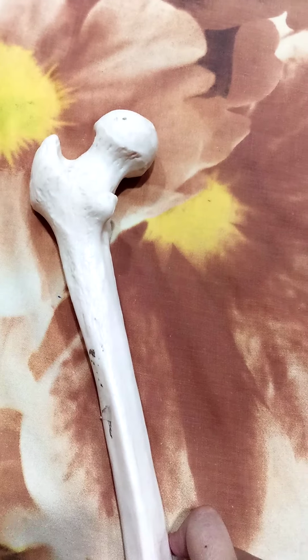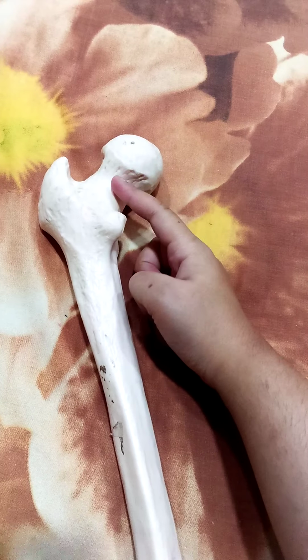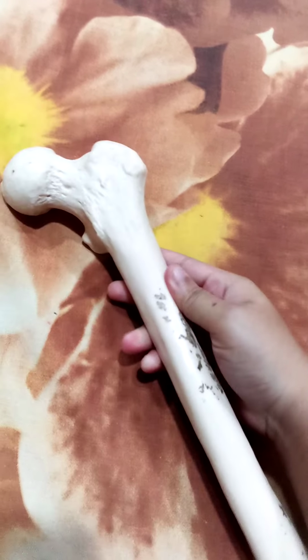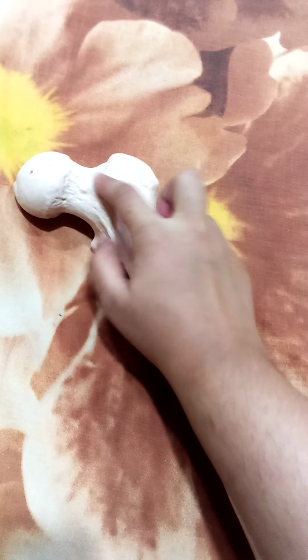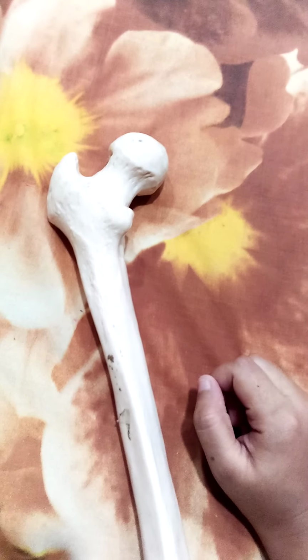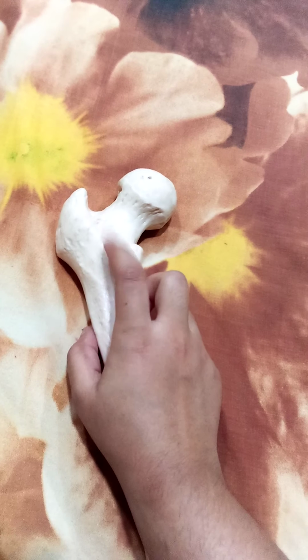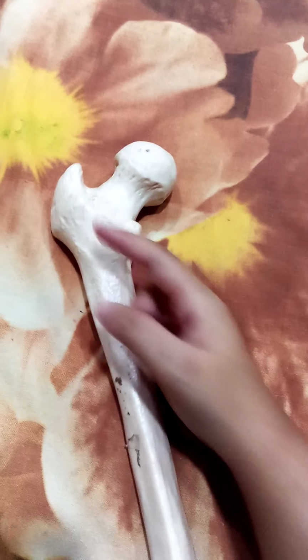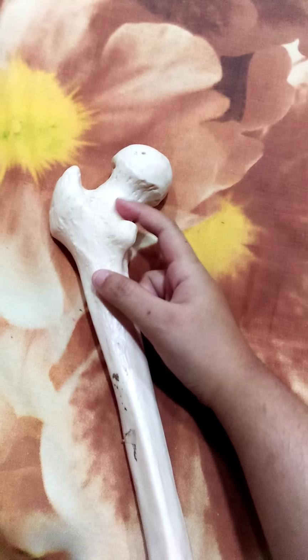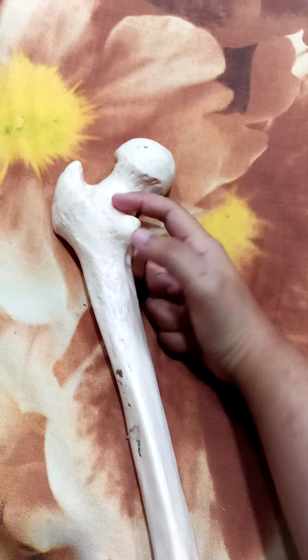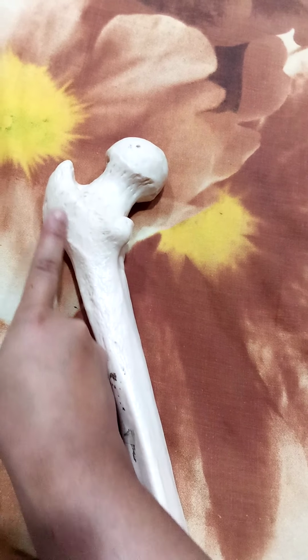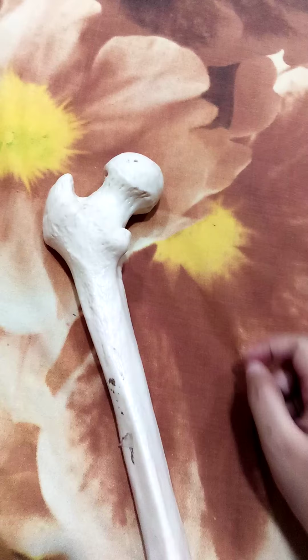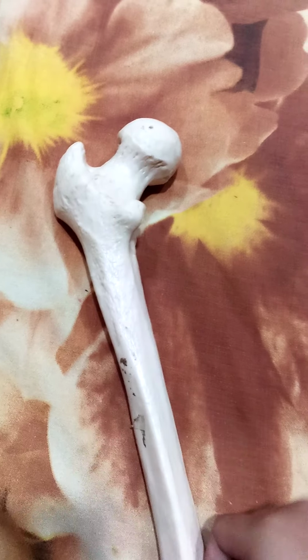As we talk about the posterior side, the neck of femur is smooth and convex posteriorly, whereas it is somehow roughened anteriorly. This is the lesser trochanter and this is the greater trochanter. The two trochanters are connected by the intertrochanteric crest posteriorly, and this crest connects the neck of femur with the shaft of femur. There is a tubercle known as the quadrate tubercle, which gives attachment to the quadratus femoris muscle.